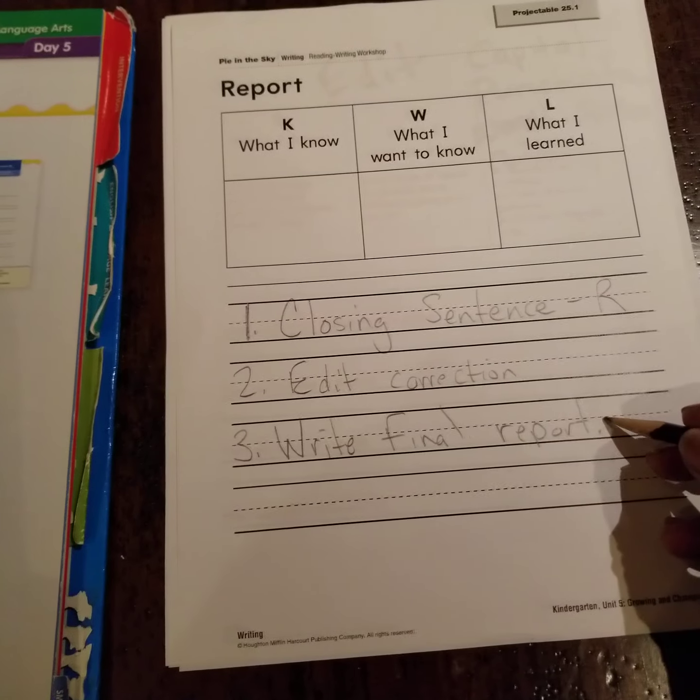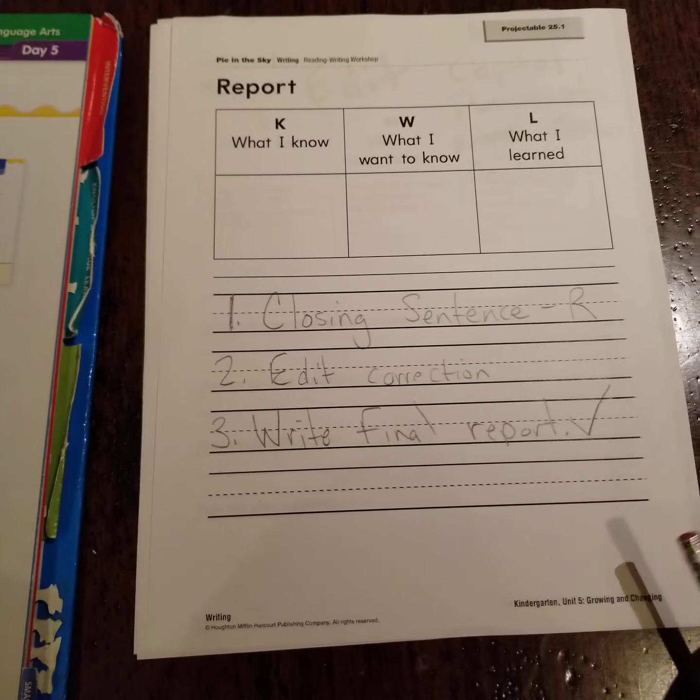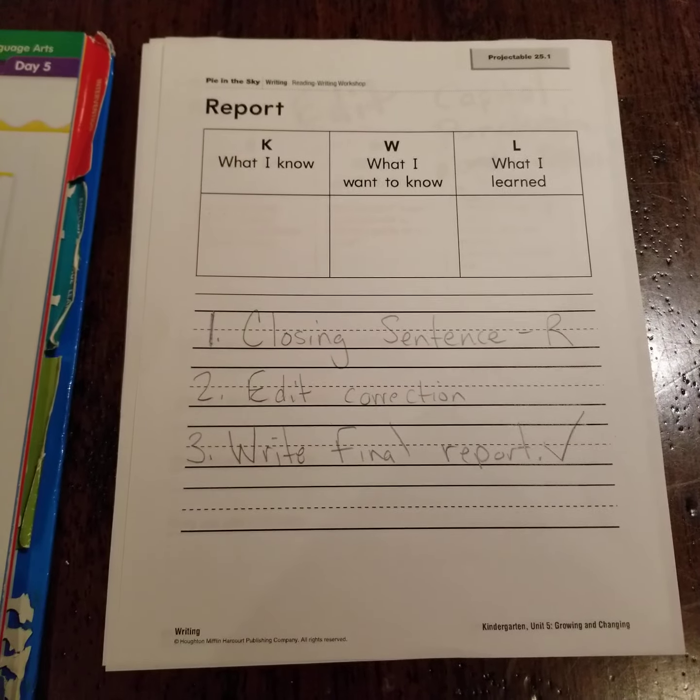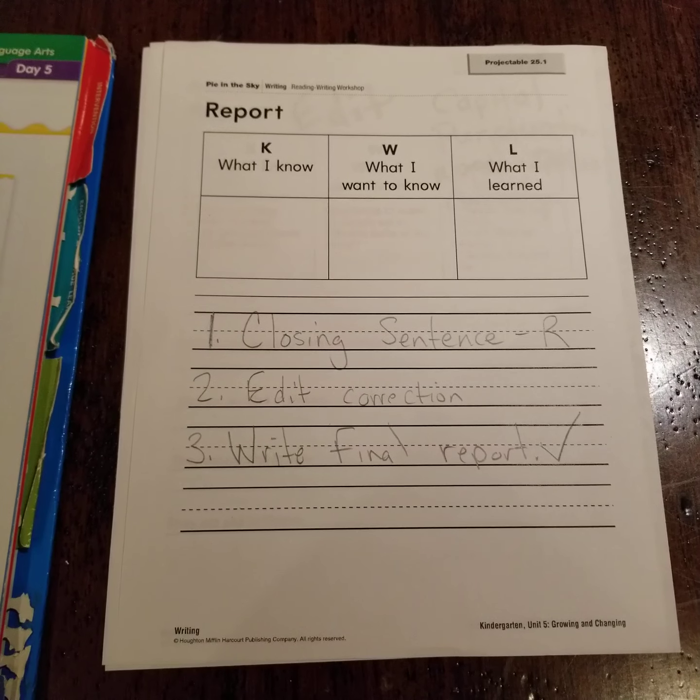So today we're writing our final report. And that's it, we're writing. So simple. Tomorrow we start a new lesson.